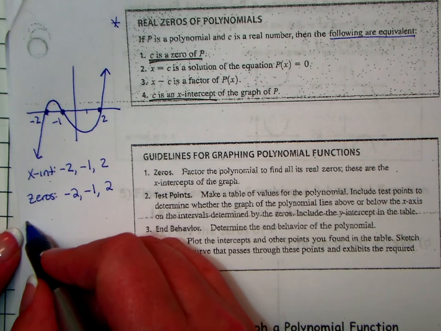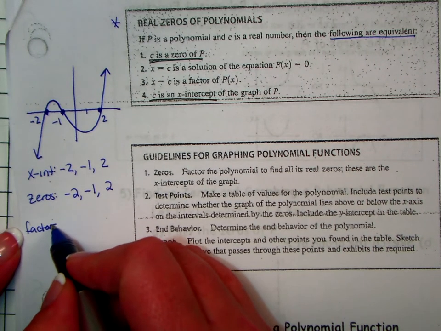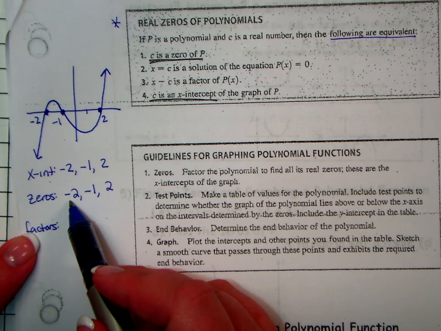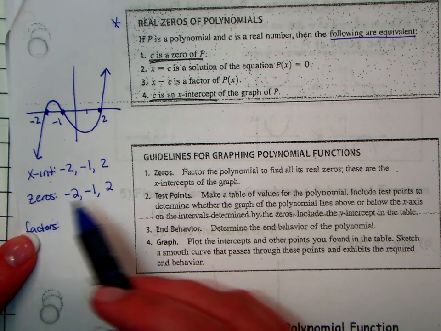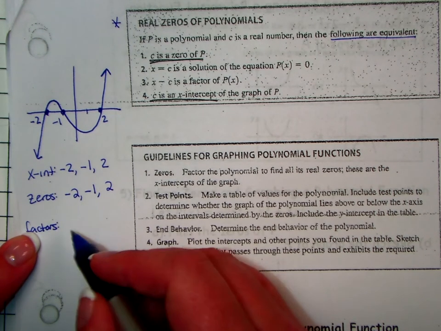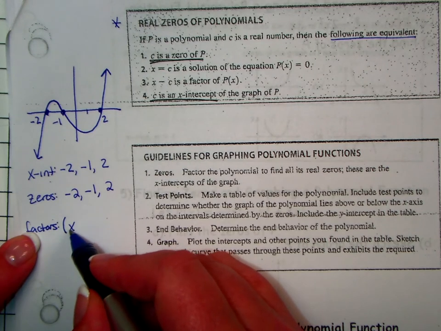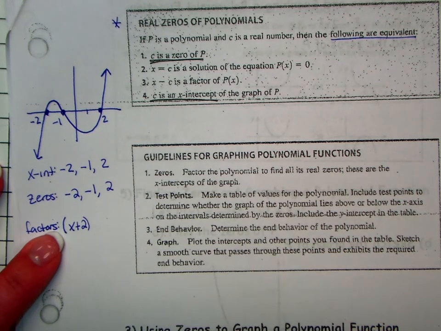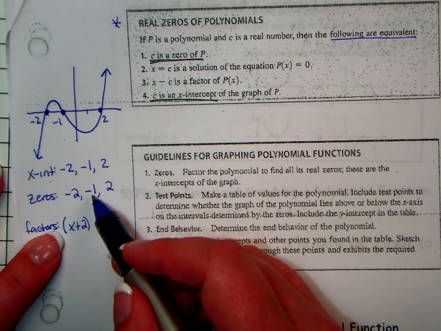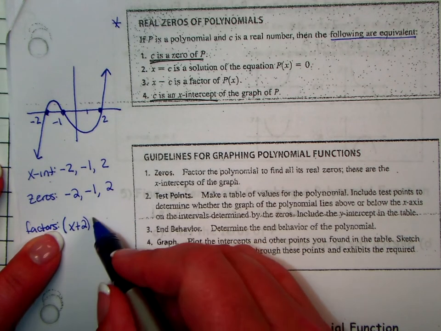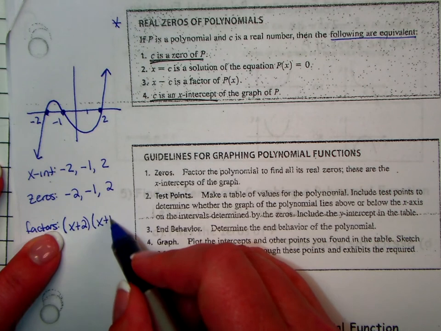So then what I'd like to do is practice writing those as factors, right? If -2 is a 0, then x minus -2 is a factor. So if we subtract -2, that's the same thing as adding. Okay, so x plus 2 is the factor. If -1 is a 0, okay, then x minus -1 is the factor, which changes that to a plus.